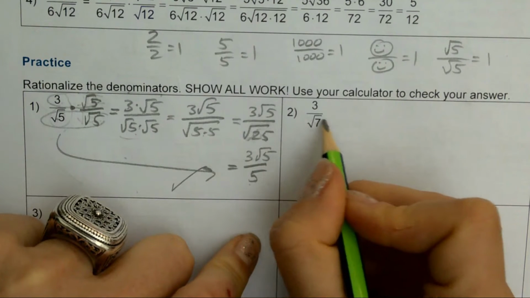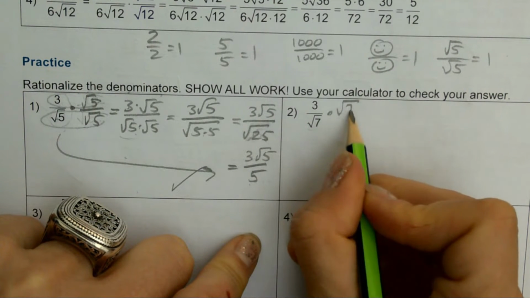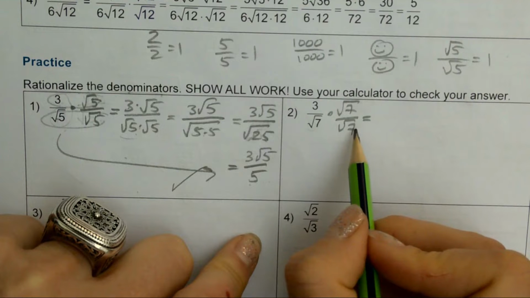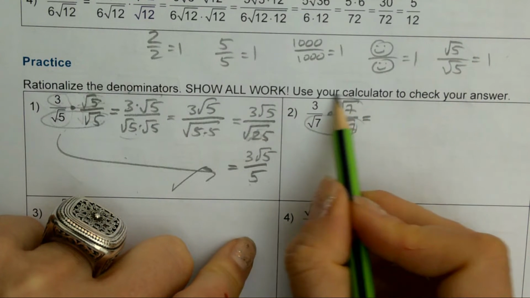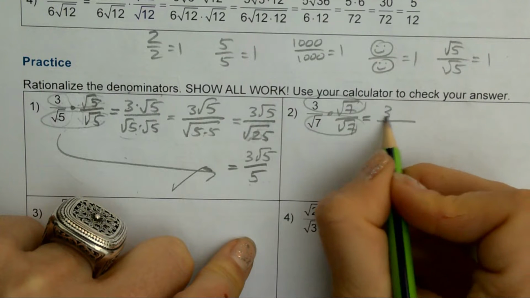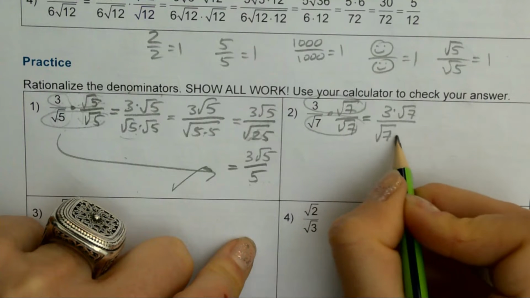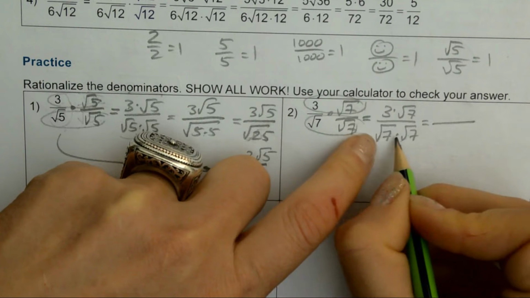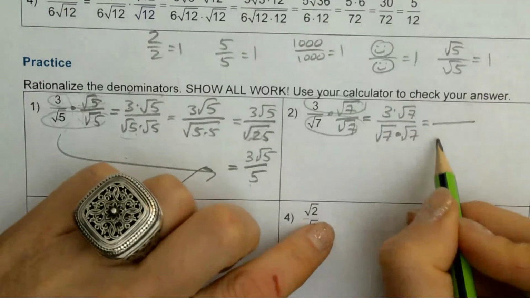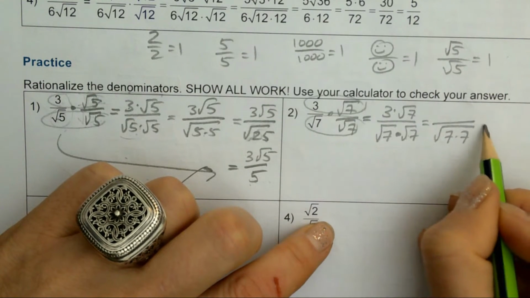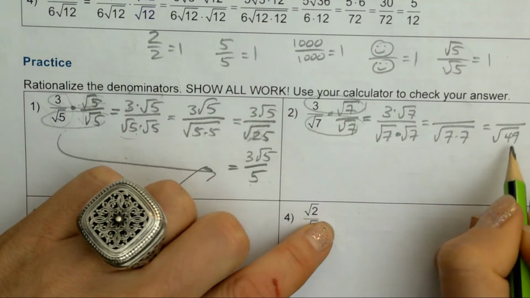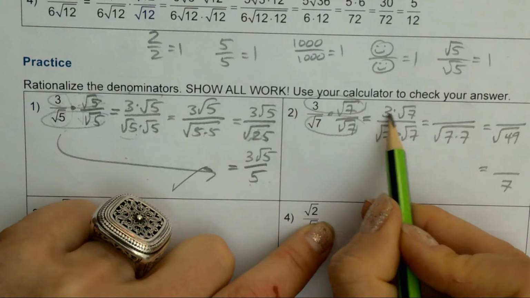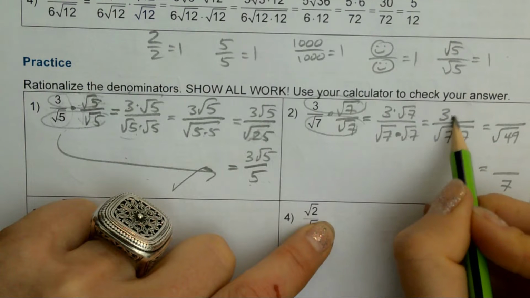All right, let's check this one. This has a root 7 in the bottom, so I'm going to multiply it by root 7 over root 7, same. That's really 1, so I'm not changing the value. I multiply the bottoms and I multiply the tops. So this is 3 times root 7 times root 7. Let's look at the bottom. Remember the rule, when I have 2 radicals and I multiply them together, I can put them under the same radical sign. Well, that's root 49. 7 times 7 is 49, so that's just 7. The top, 3 times root 7, I can't change it. It's just 3 times root 7.